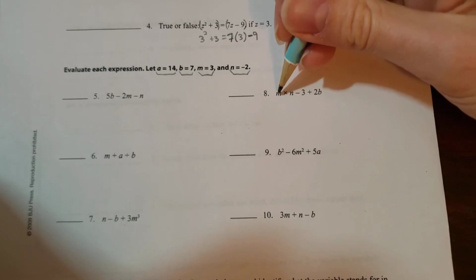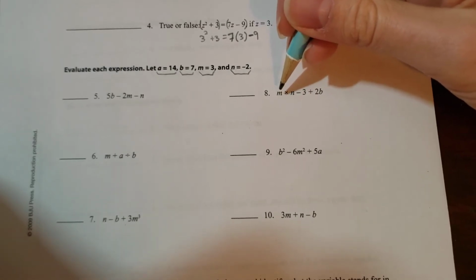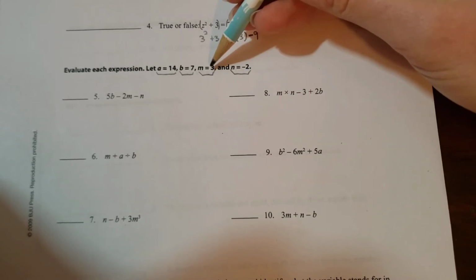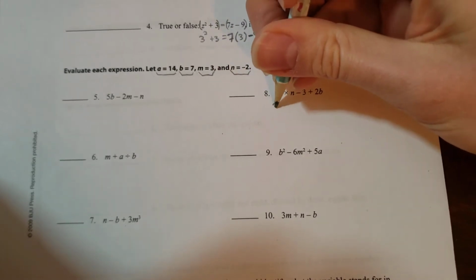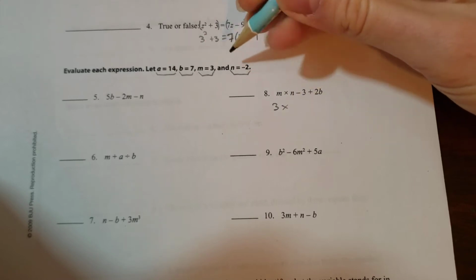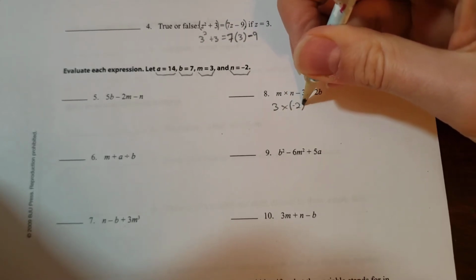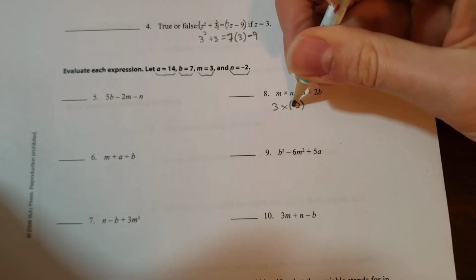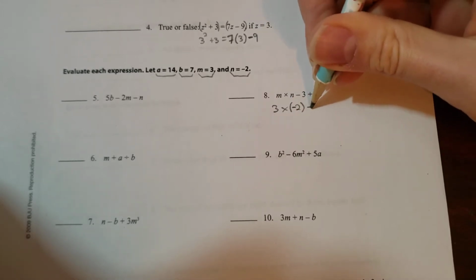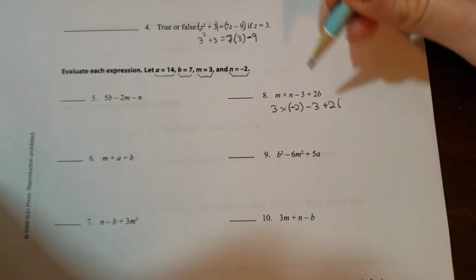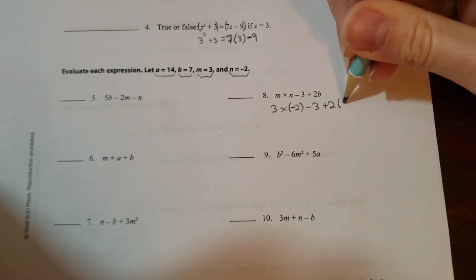Again, first thing that I'm going to do, I'm on number 8, so I'm going to substitute in my values for my variables. So m equals 3, so that's 3 times n, which is -2. Again, I put the parentheses just to clarify so it's easy for me to follow. Minus 3 plus 2, and b equals 7.